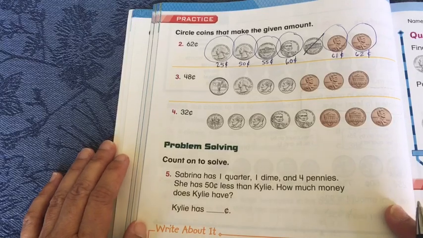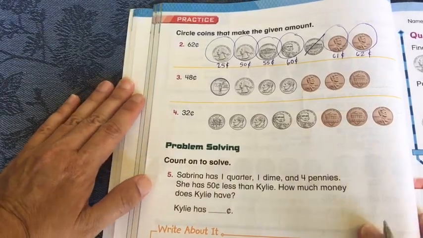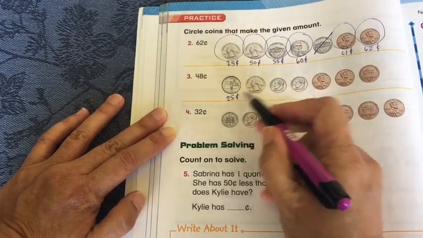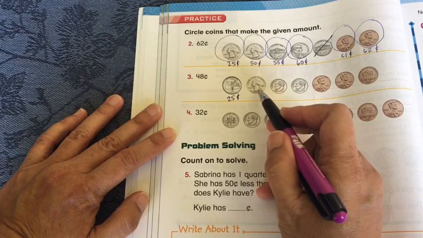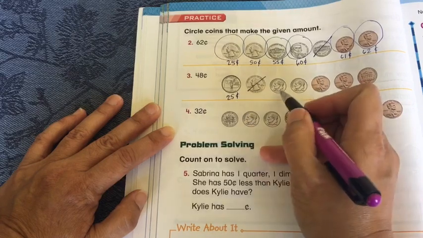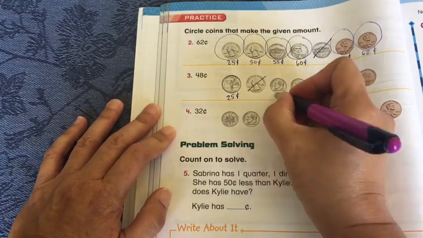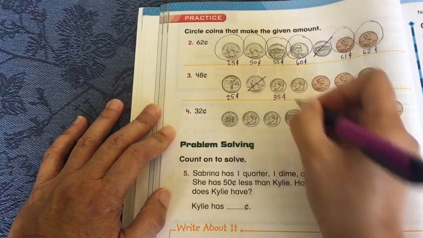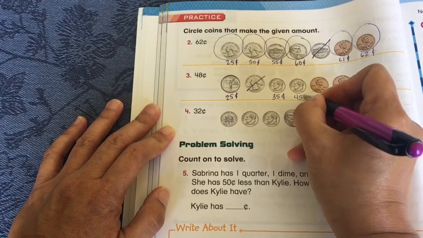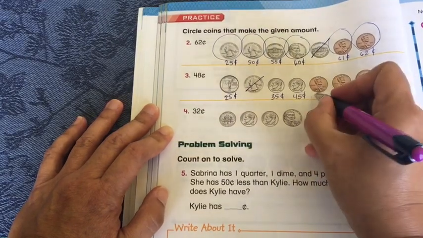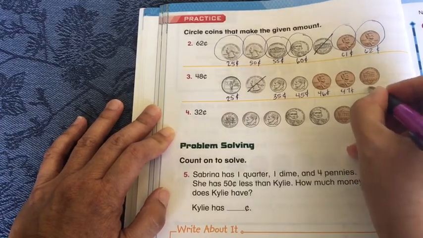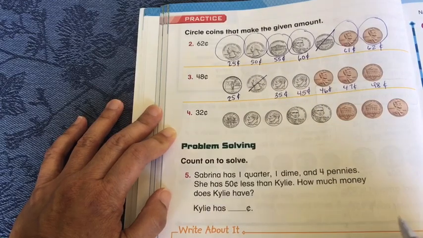All right. Let's do number 3, 48 cents. Once again, I'm going to start with my largest value. I have 25 cents here. But if I added this quarter, I would get 50. That's too big. So I can't use that one. Let me move on to the dimes. 25 plus 10 is 35. Okay, that looks good. 35 plus 10 is 45. Okay, that looks good. 45 plus 1, I have 46, 47, and 48. All right, I did it.